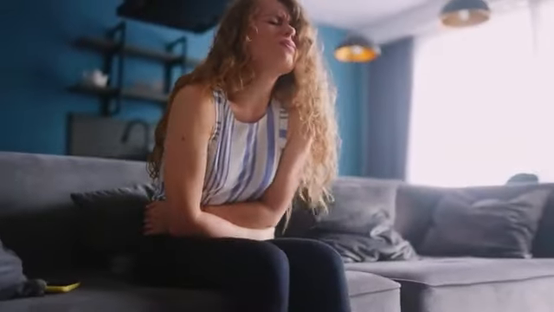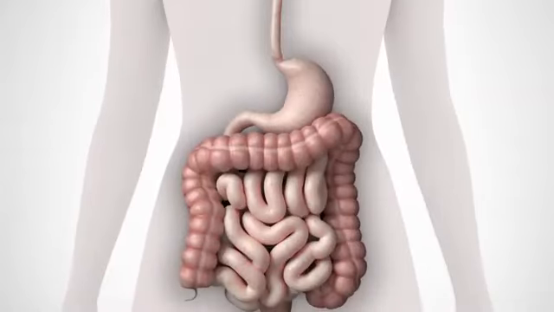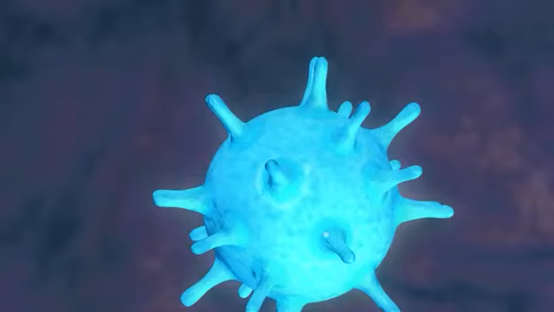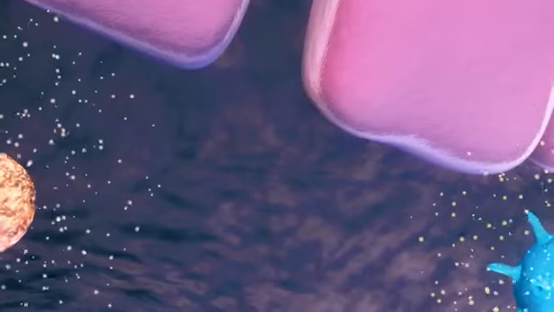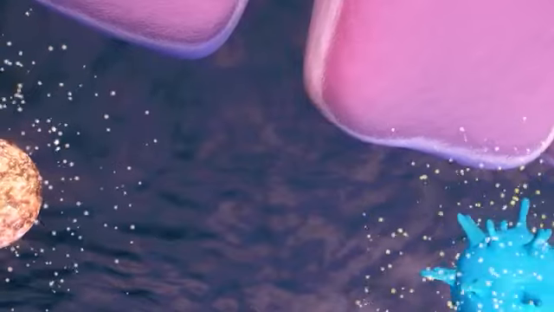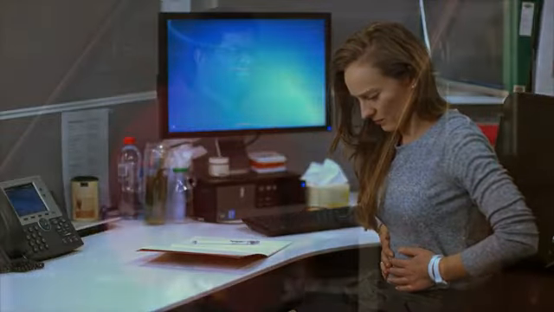Now let's discuss causes and risk factors. Several factors can contribute to development of IBD. For example, it may occur because the immune system has an irregular response to bacteria, viruses, or food particles. This can trigger an inflammatory reaction in the gut. Now let us look at the risk factors for ulcerative colitis.